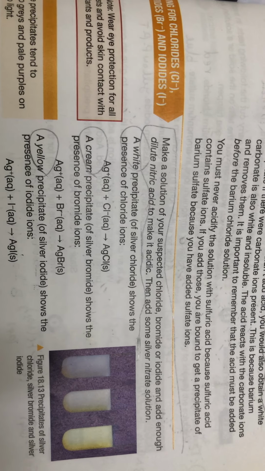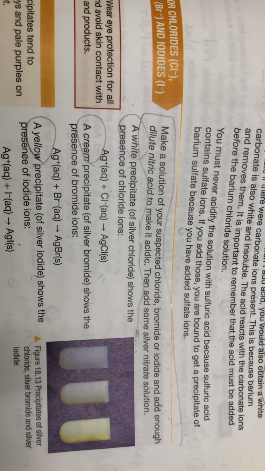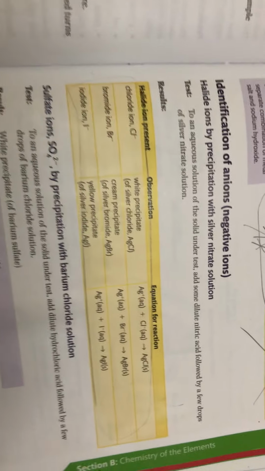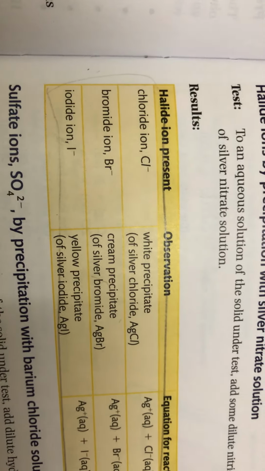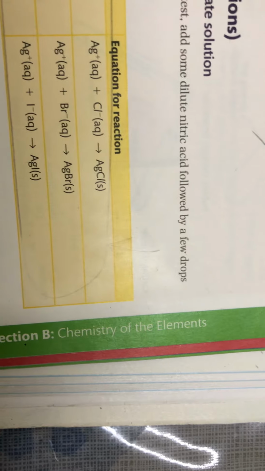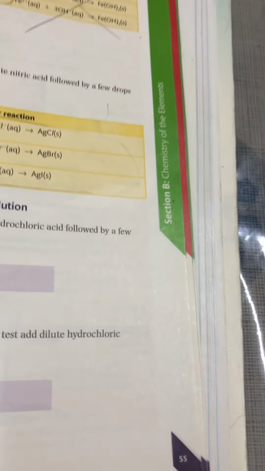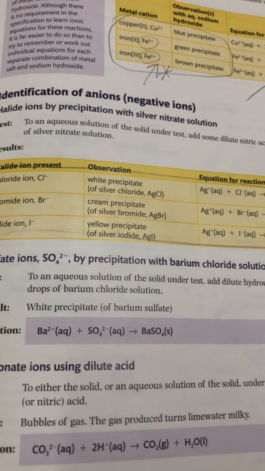This is on page 195. And in the guidebook, you will find a table on page 55. I want this, and to know the formula of the precipitate. So page 55 in the guidebook is an important page in our lesson today.